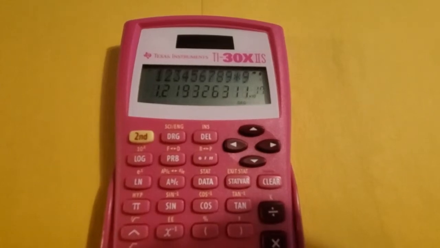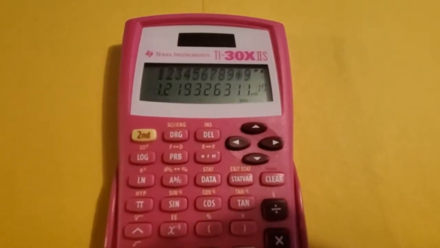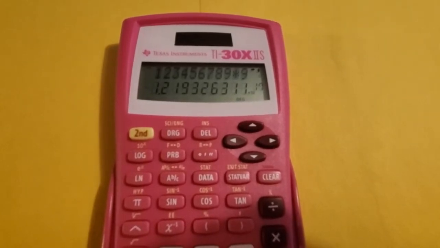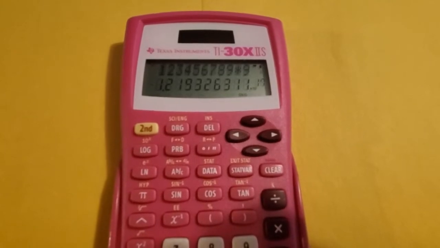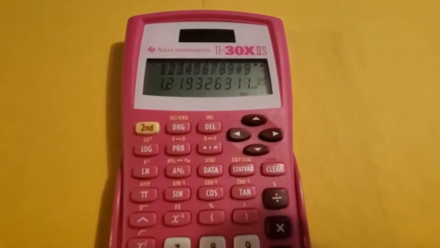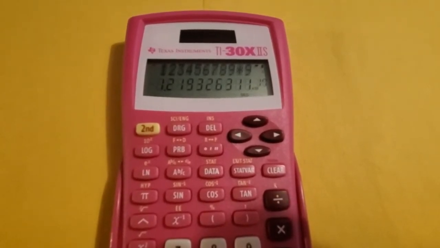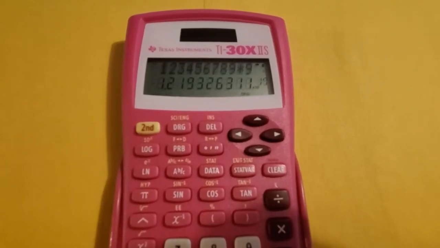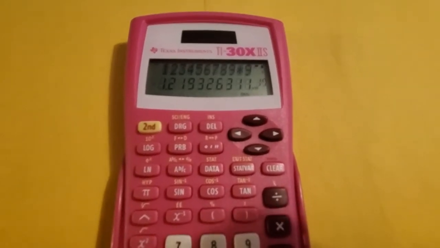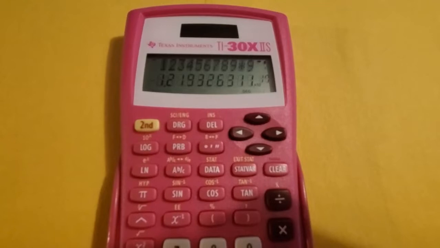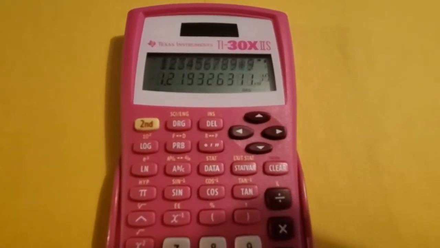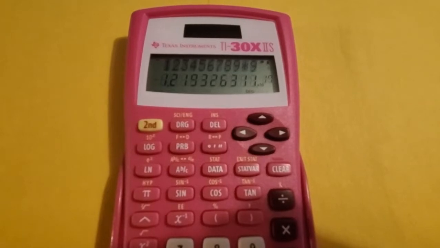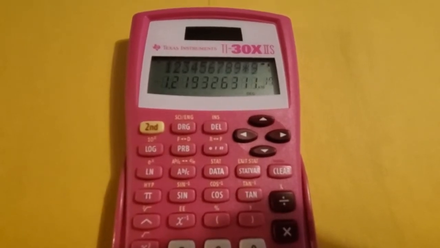This calculator is a Texas Instruments as well. It's the TI-30X2S or XIIS, depending on how you want to say it. This one is really common in my statistics classes, so you can see some of the buttons say things like data or statvar, so really useful in a statistics class. These come in all fun colors, so this one happens to be pink, but I think I mentioned before they come in green or blue or all sorts of different colors.